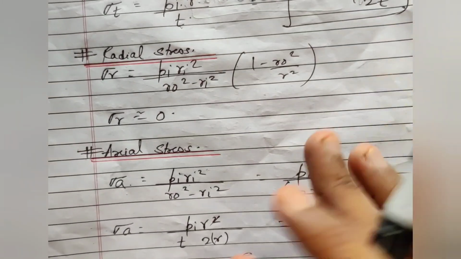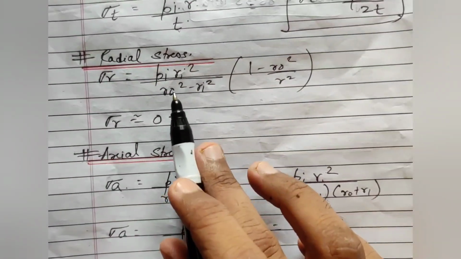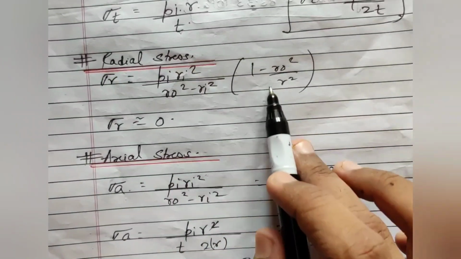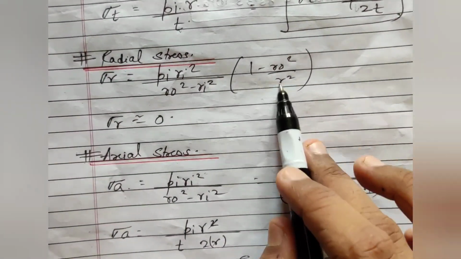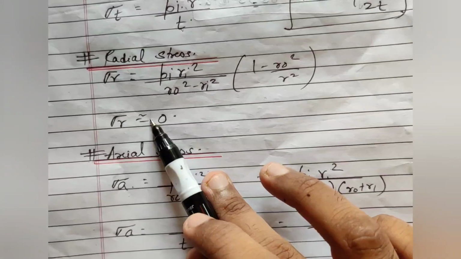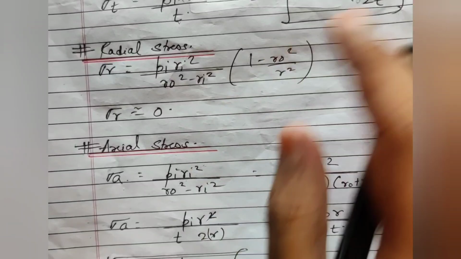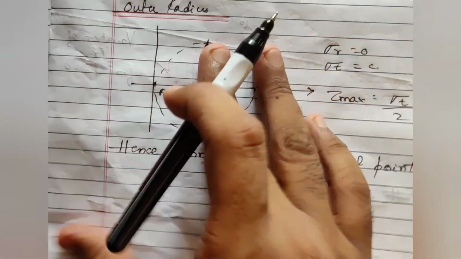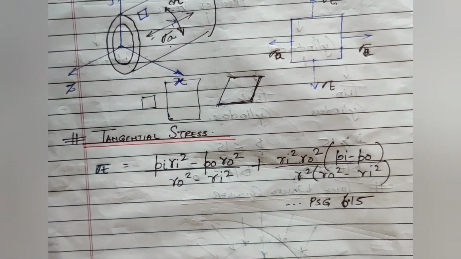And for radial stress also we can do the same. This was the equation for radial stress subjected to only internal pressure. Now rho and R are almost the same in the case of your thin cylinders, so this ratio will be equal to 1. 1 minus 1 is 0, so radial stress comes out to be 0. So in the case of your thin cylinders, the radial stress, which was the stress trying to create a compressive force, is 0 in case of your thin cylinders.